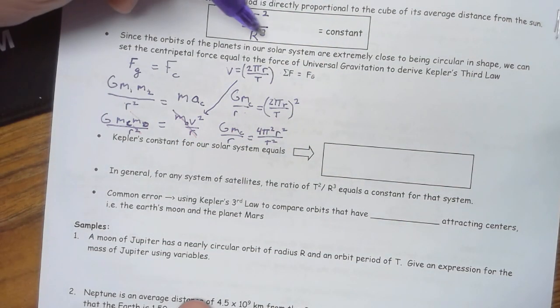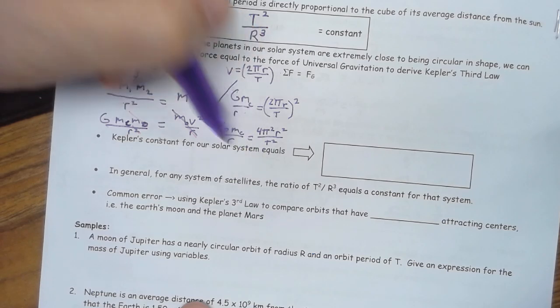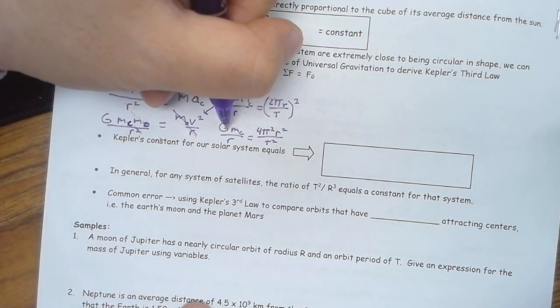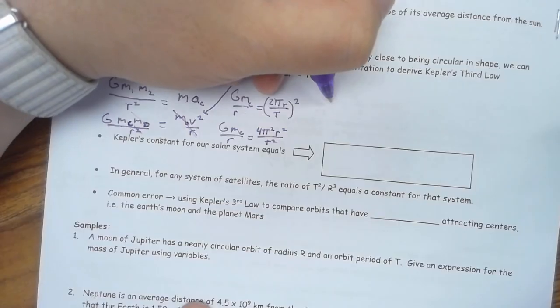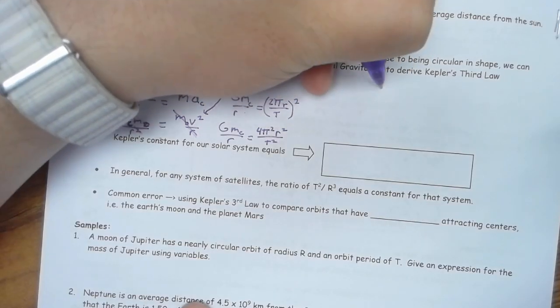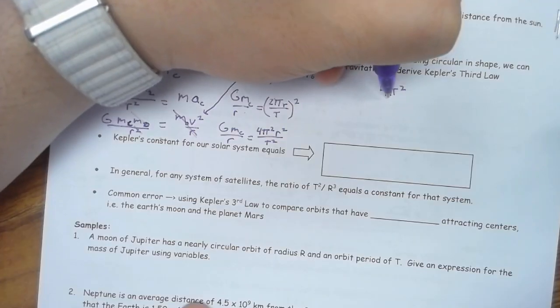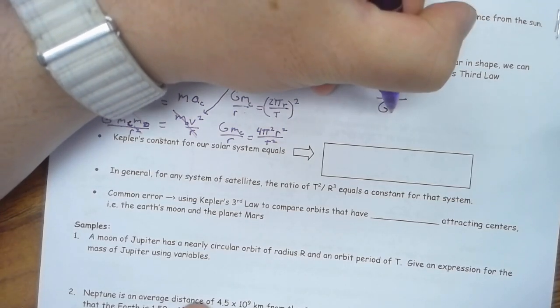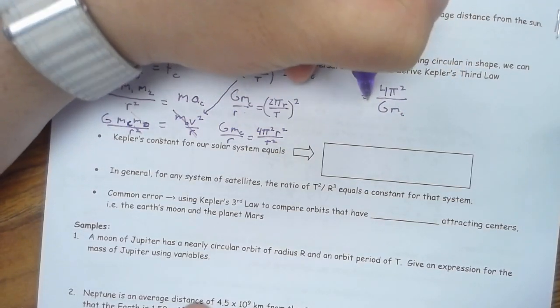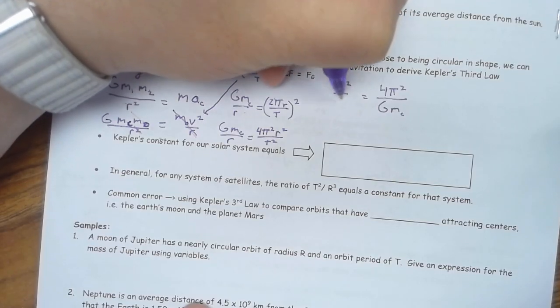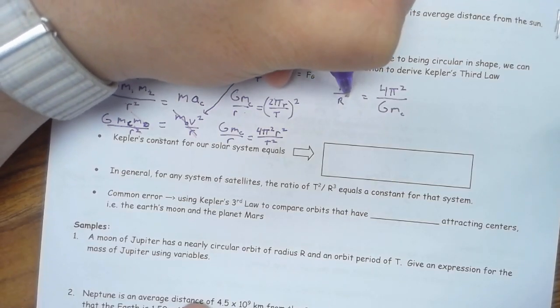Now, to get it to look like what Kepler proved, we're going to move our R's and T's to the left and the G and the M to the right. So I've got 4 pi squared over G M is equal to T squared over R cubed.